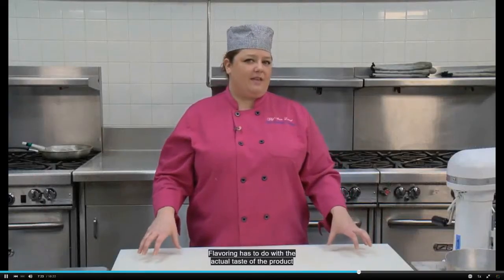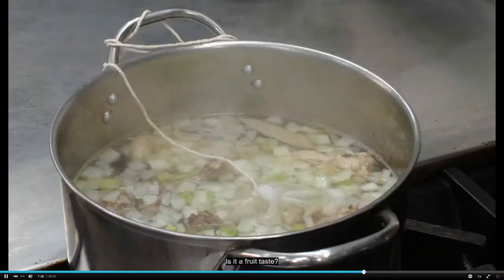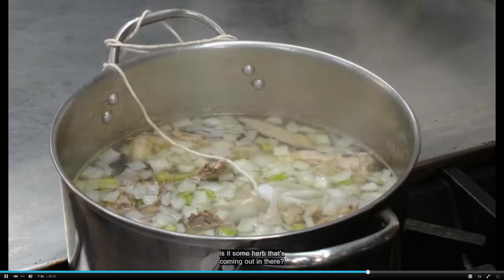Flavoring has to do with the actual taste of the product that you're consuming. Like when you eat something, what flavors are coming out? Is it a fruit taste or is it the vegetable taste? Is it some herb that's coming out in there?